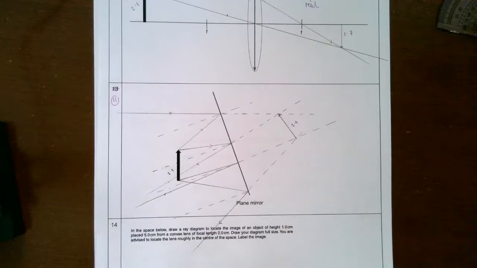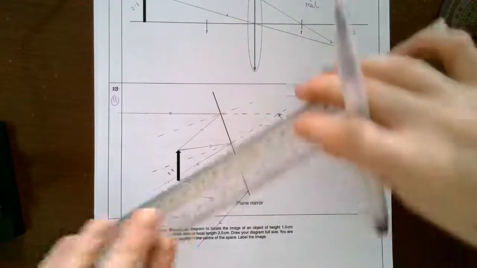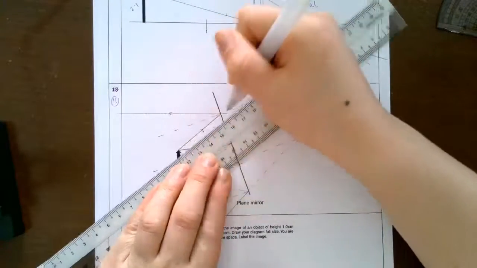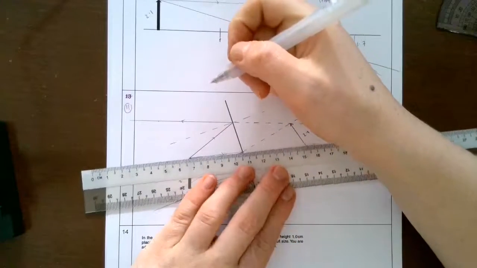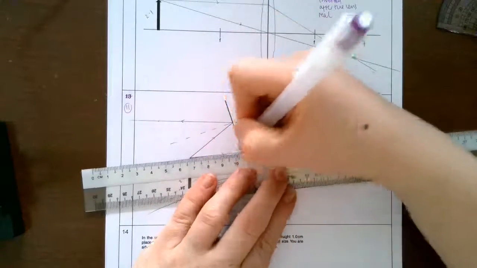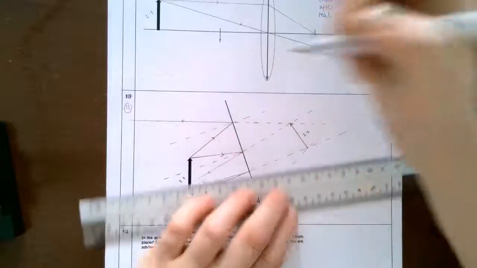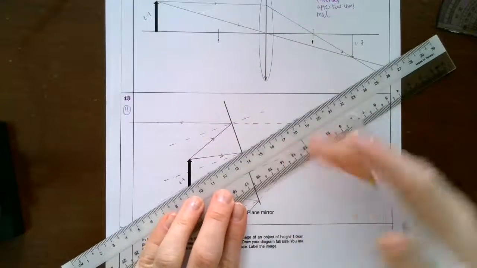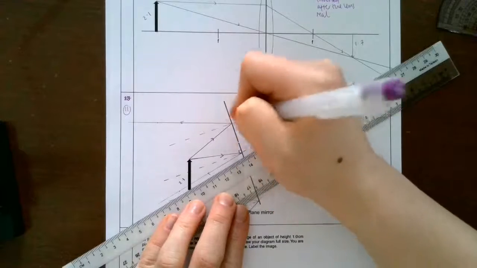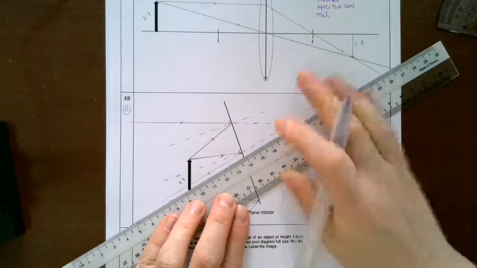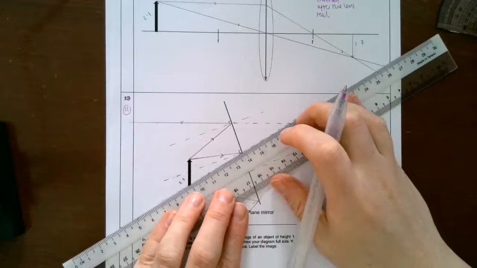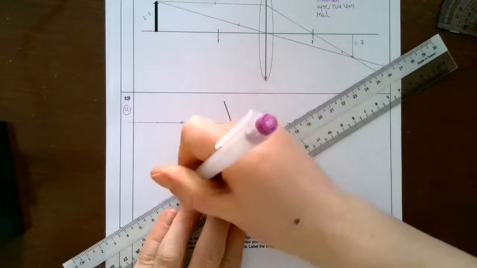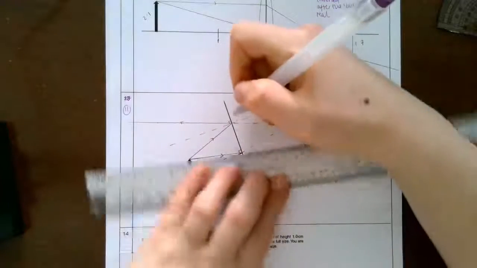So I'm going to add some colour just to make life a bit easier for you. Now I can send 2 rays from the top and they reflect, but again my normal line is always at 90 degrees to the actual surface of the mirror. So let's make sure that's lined up nicely. There's that reflected ray.